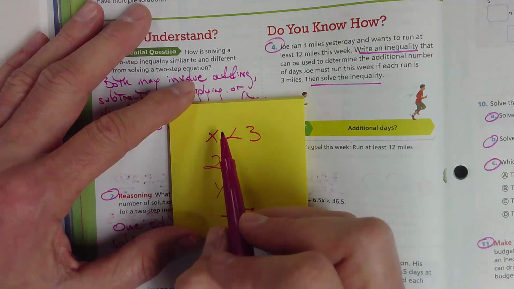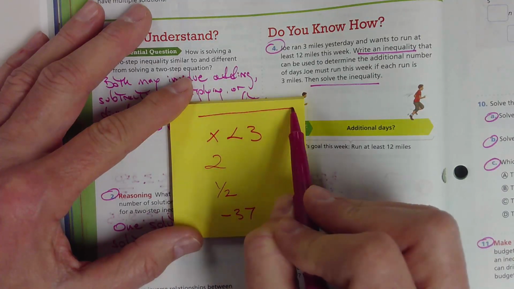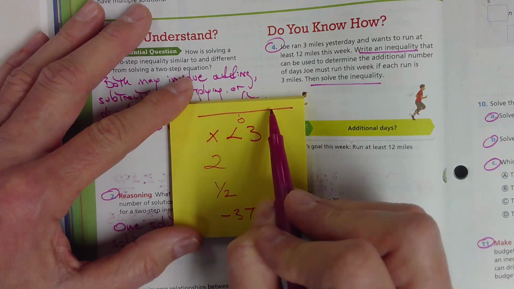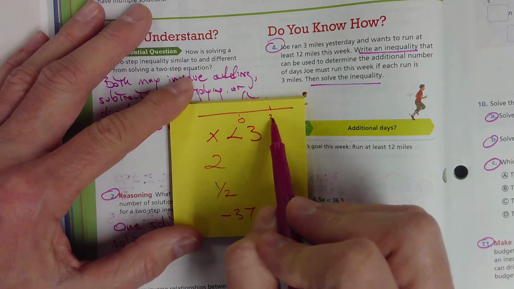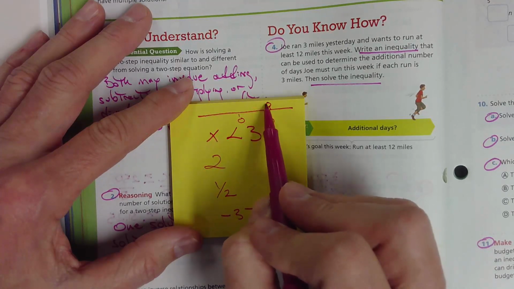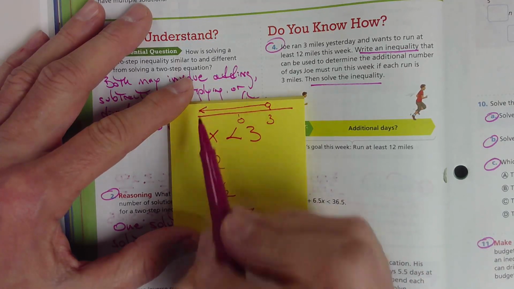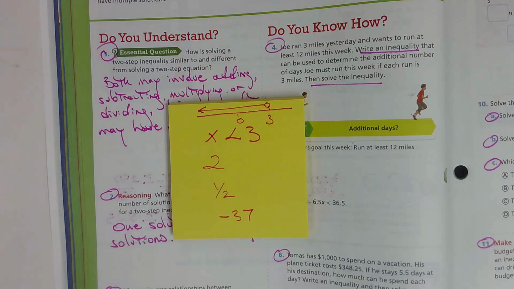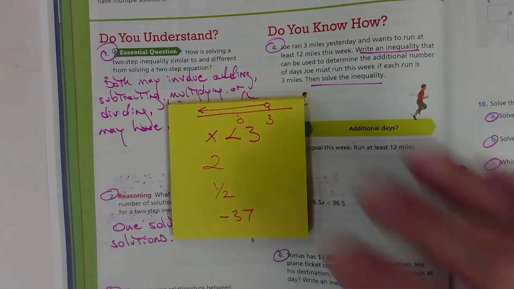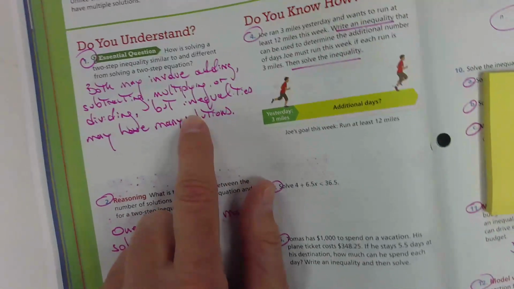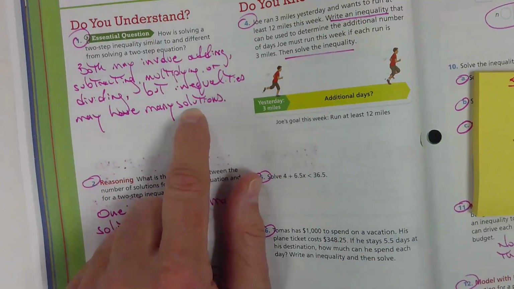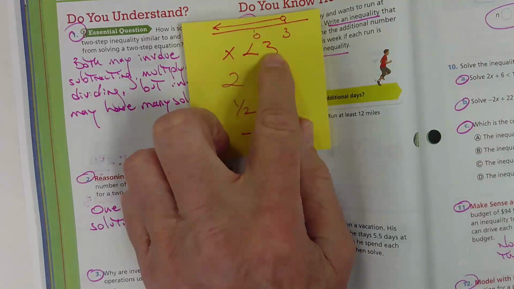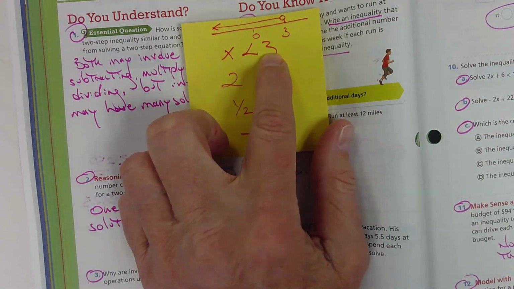If I was to graph this inequality, I could just put a 0 here. I could put 3 right here, draw a circle over it, and anything less than 3 would be considered a solution. So that's why I wrote inequalities may have many solutions, because this would have many solutions.